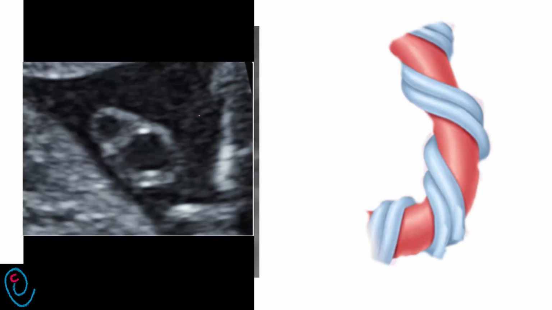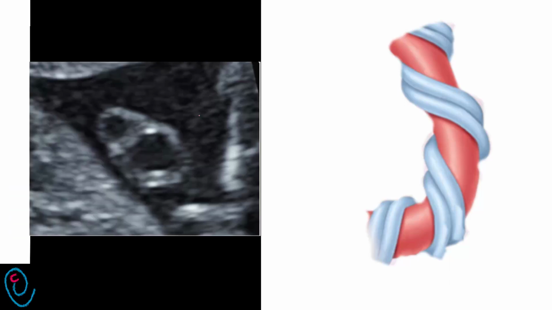Sometimes the cut section of the umbilical cord will reveal two circles. One represents a vein and the other represents an artery. This condition is called single umbilical artery.